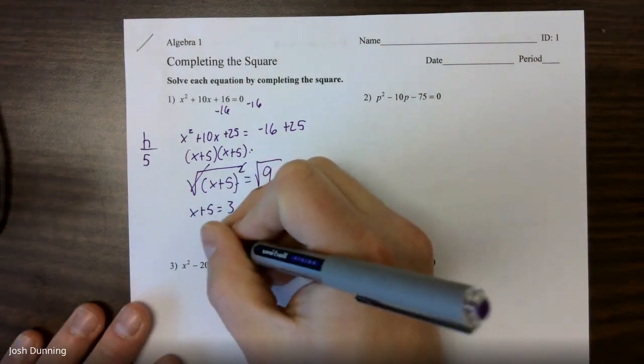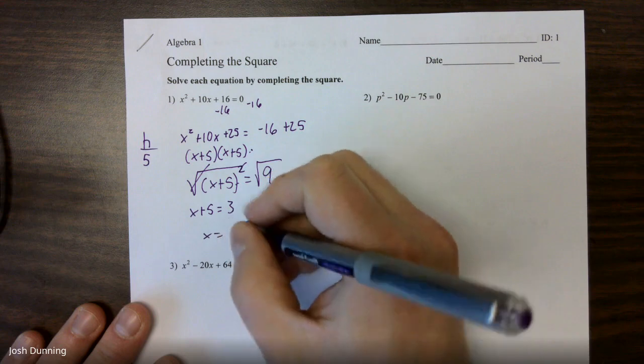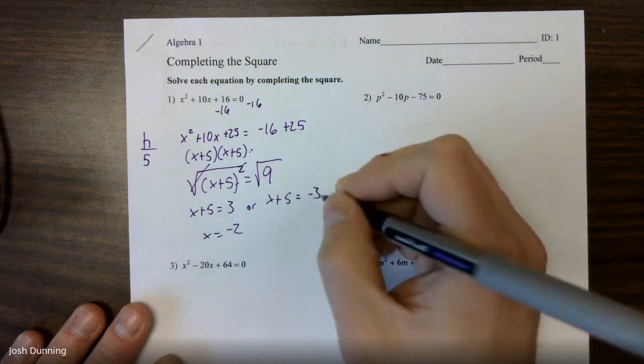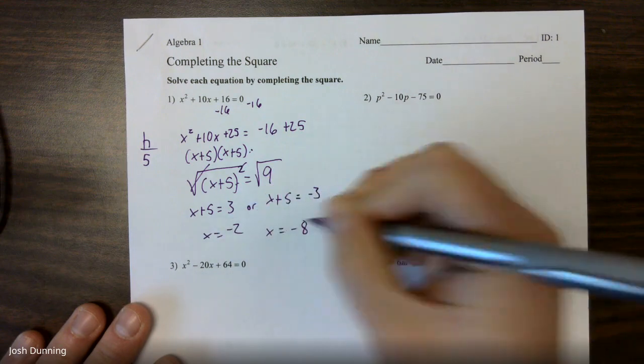Then you just subtract 5. 3 minus 5 is negative 2. Or negative 3 minus 5 is negative 8.